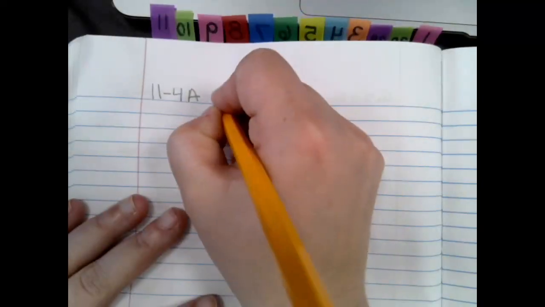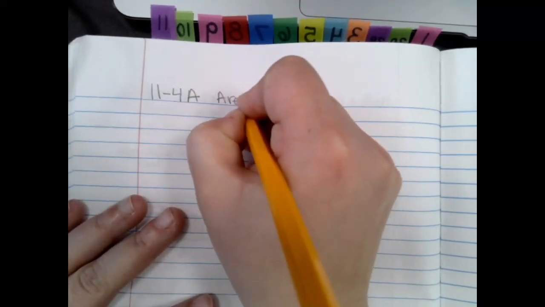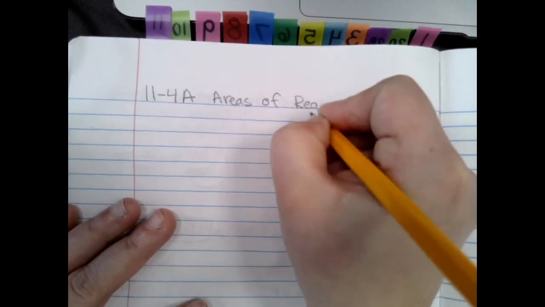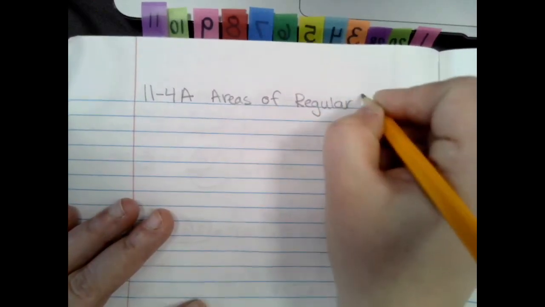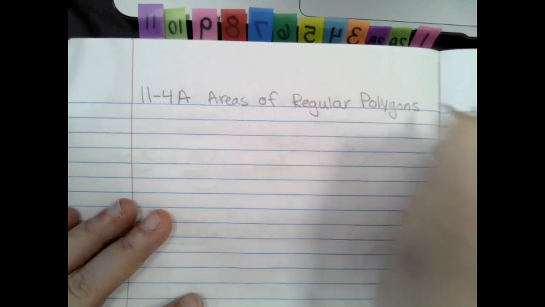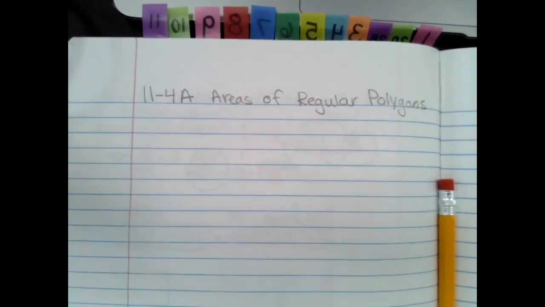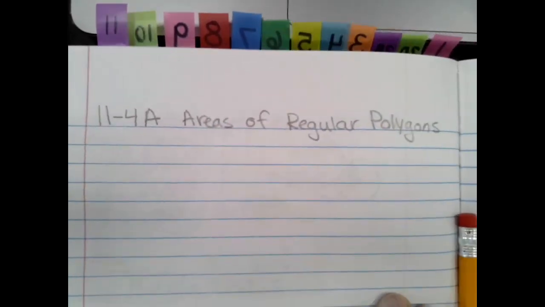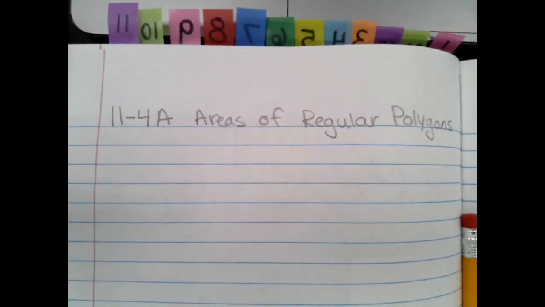Talking about areas of regular polygons. Areas of regular polygons.